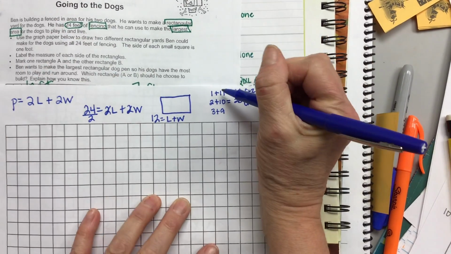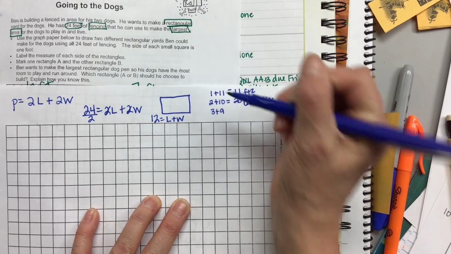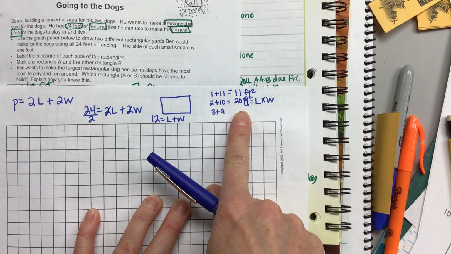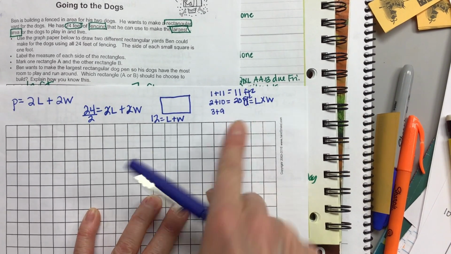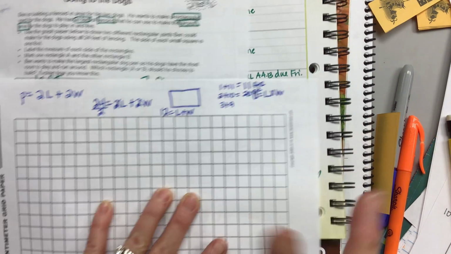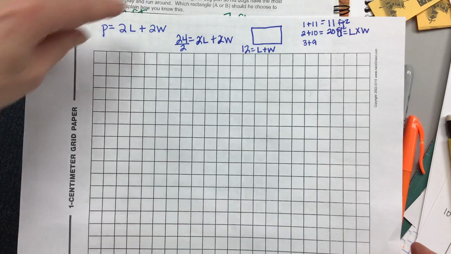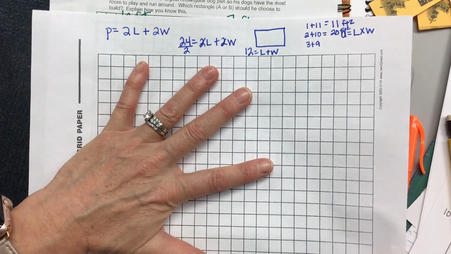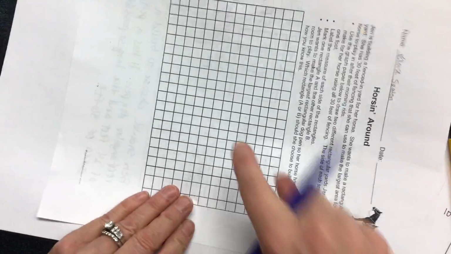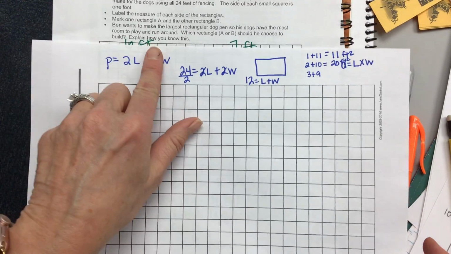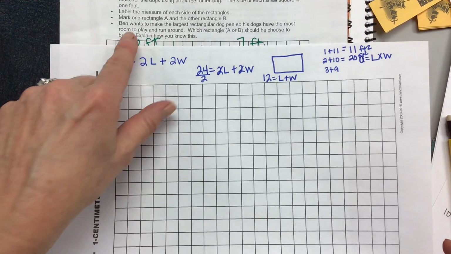So once you have figured out what all of the sides could be, then you need to multiply to figure out the areas. Choose the ones with the 2 largest areas and draw those and label them on our graph paper, which you have on your sheet like this, and then follow the rest of the directions.